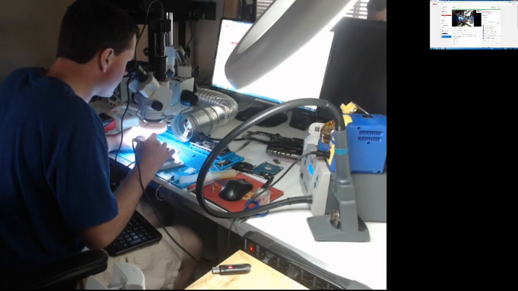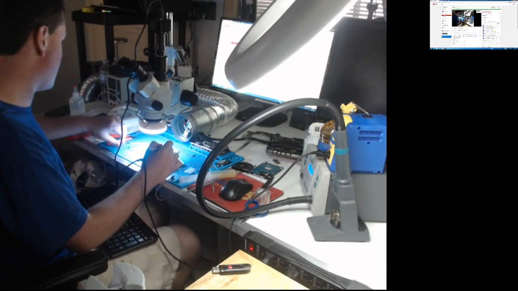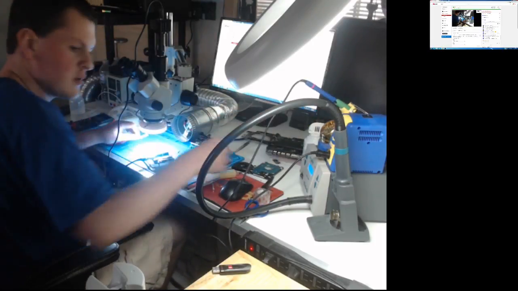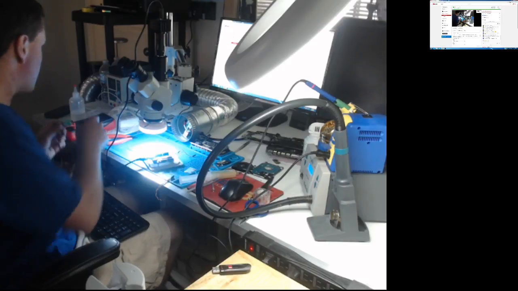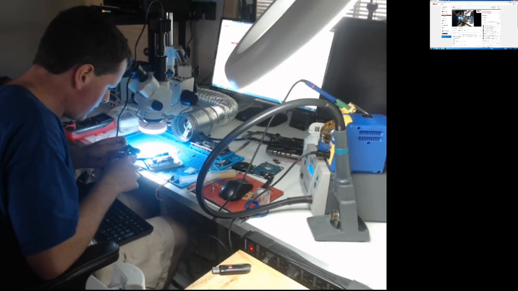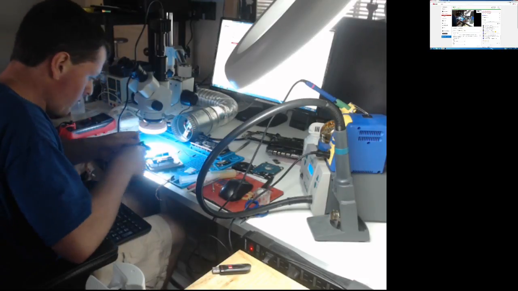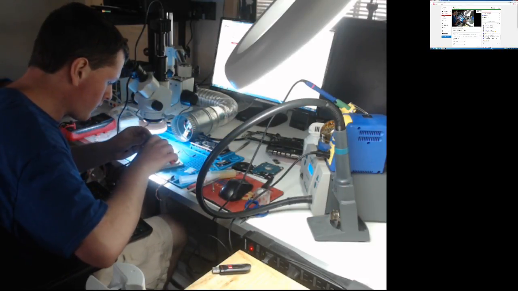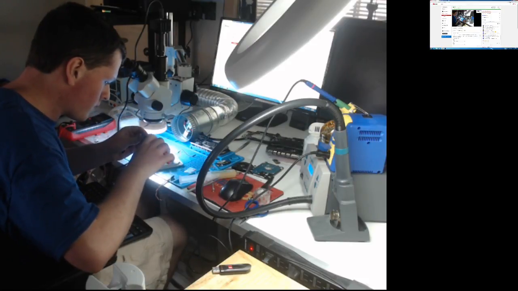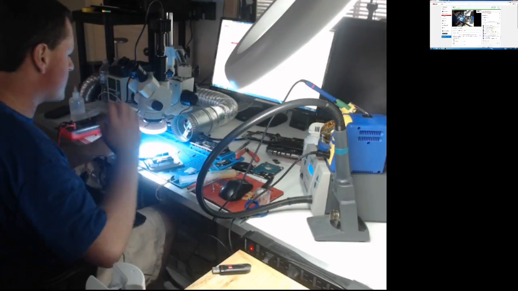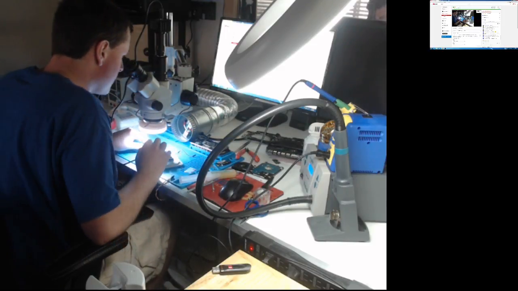Now we gotta do one to pin 4 of this chip. So let's trim our pin. Now we got to go one to pin 4, which is the analog output for our board.